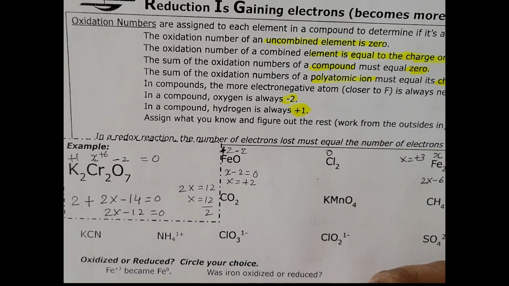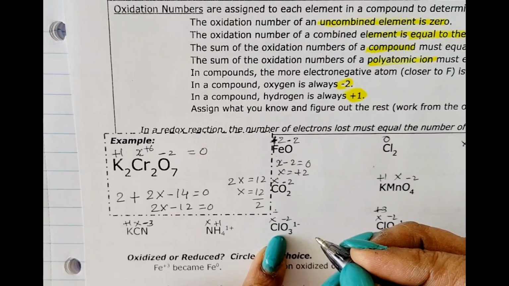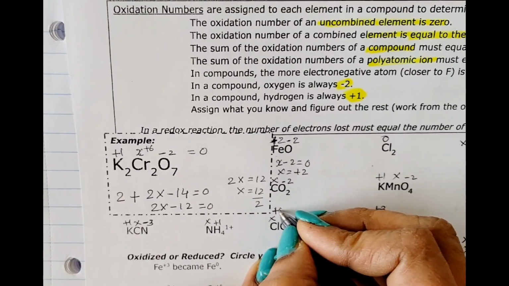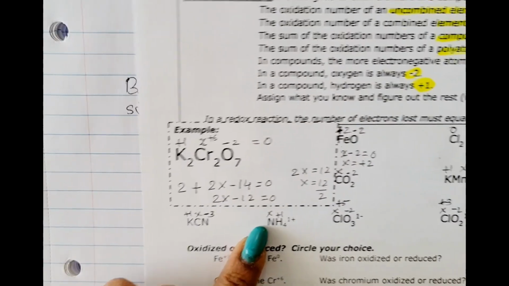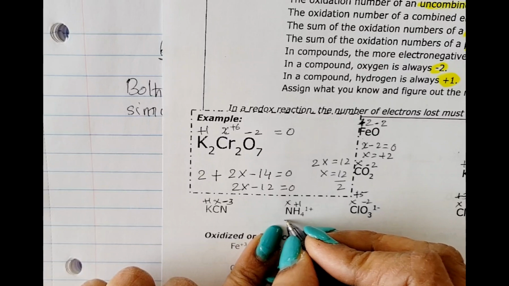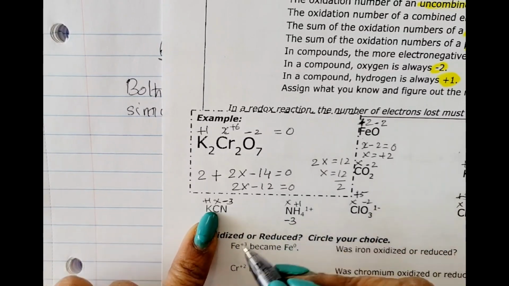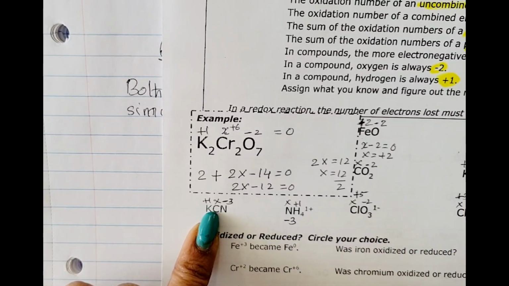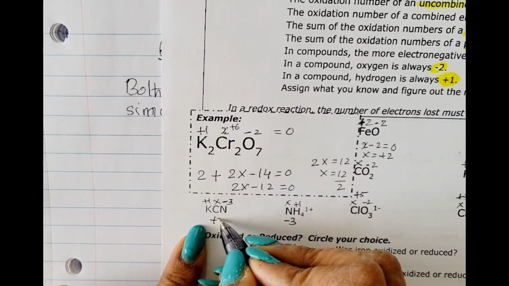CO2. Plus 5. And this one, -3. Okay. And this one, +2.